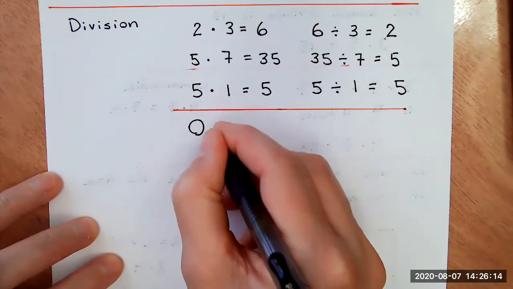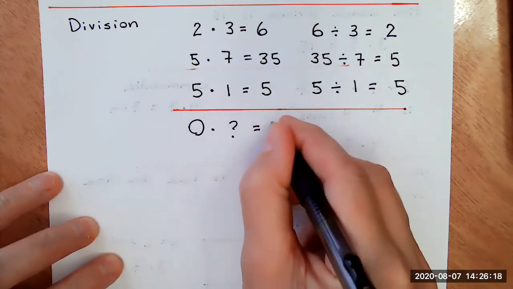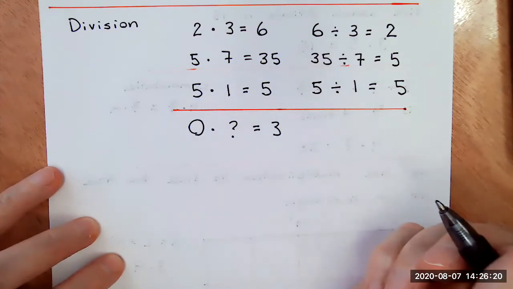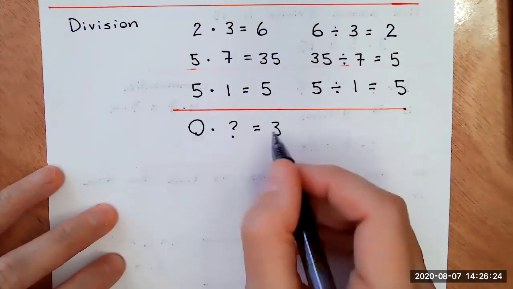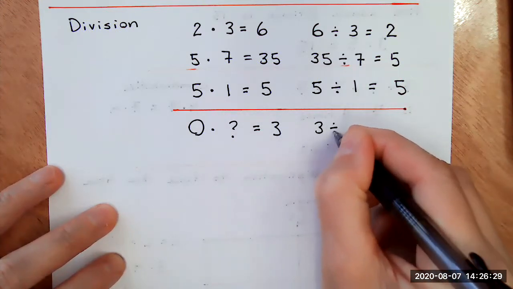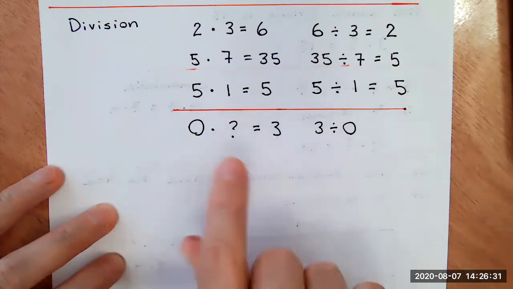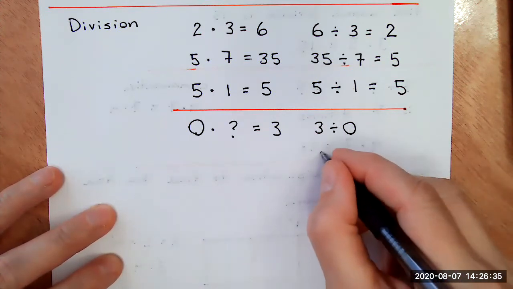Is there any number that you can multiply by 0 and get 3? Well, the answer to that is no. And that's why 3 divided by 0, there's no such number. So that's called undefined.